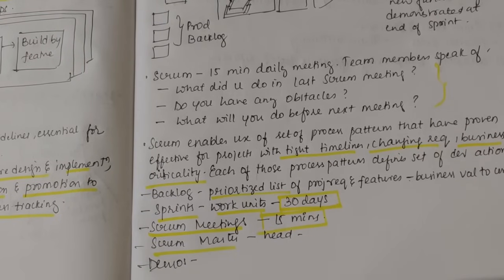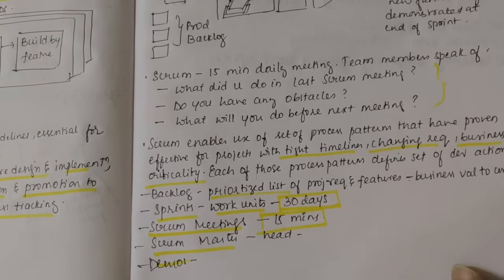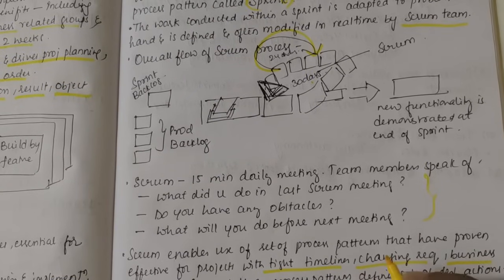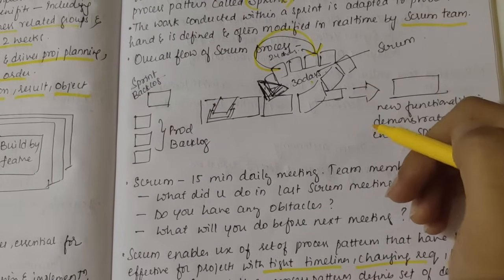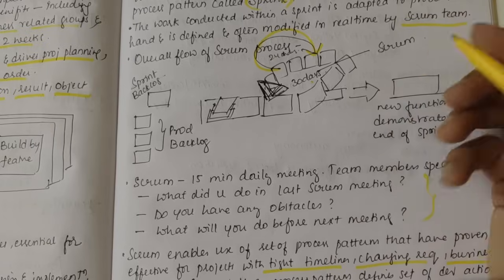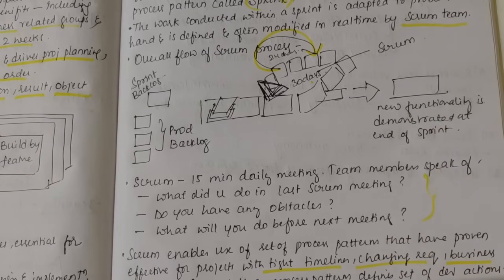Then we have a Scrum master. In a Scrum team, we have a Scrum head, called a Scrum master, who will assign the work and make sure that the meeting happens properly. Then we have demos. By definition we can understand it is the prototype which we come up with. We can come up with this prototype in the sprints only, that is before 30 days. If we come up with a prototype, it will be called a demo. This demo will be further discussed with the stakeholders, and then the necessary actions would be taken further. So this was about Scrum. Next we have Crystal.